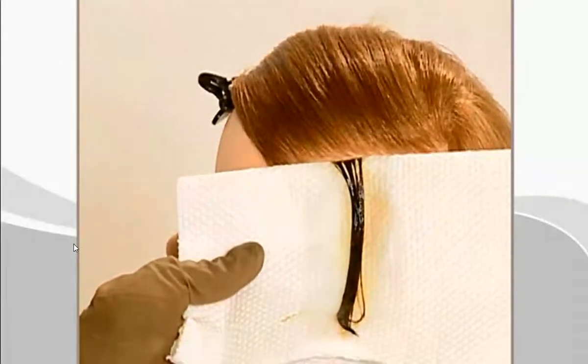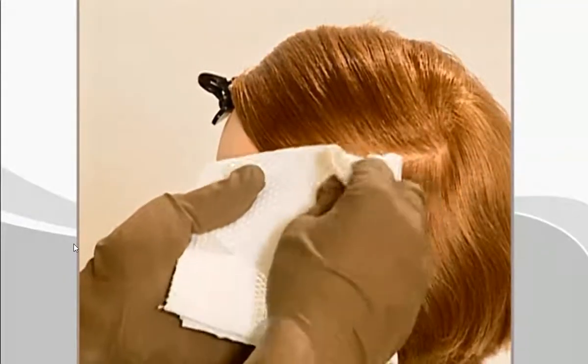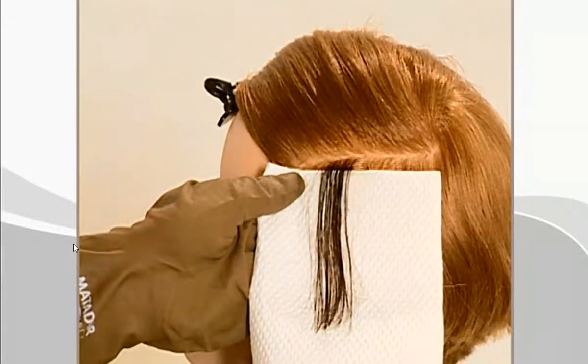After processing for the intended time, spray the hair with water and gently rub across the strand to remove the color with a towel. Analyze the results against a white towel. Document all information on the client record card, including any color formula adjustments that may be necessary.